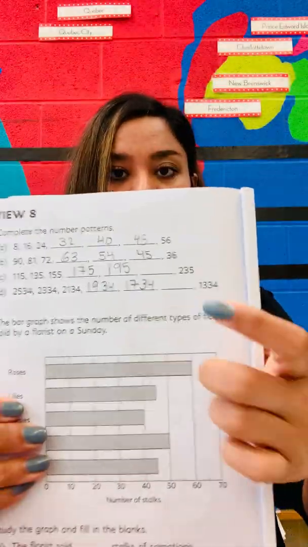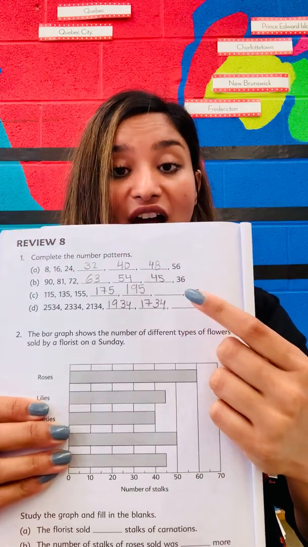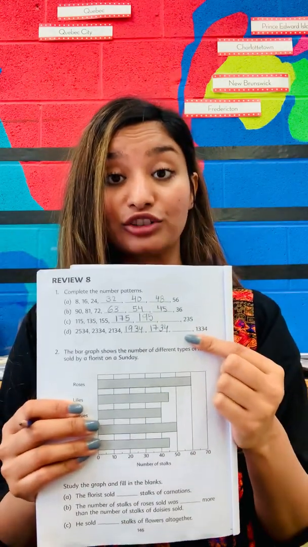Okay, if I'm at 1934, what would my next number be? I need to go down 2,000. So I'm at 19,000. If I go down 2,000, 19,000, 18,000, 17,000. So that means my next number is 1734. Okay, so that's what you have to do. And I will ask you to do the last one on your own. We need to go down 2,000. So from 17, what should be your next number if you're going down by 2,000?